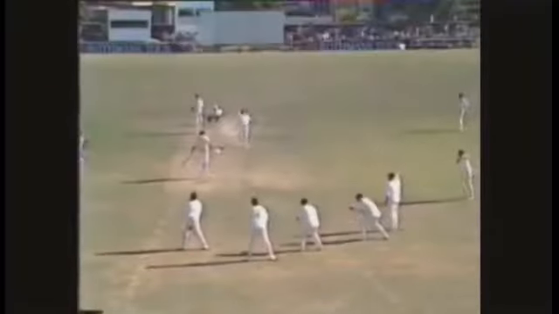Hadlee to Hendrick. Oh, and that was perilously close to the top of the stumps. 2 men in front of the wicket on either side. That's out! John Parker has second attempt, has caught Mike Hendrick at first slip, and England lose their 8th wicket. 8 for 53. Have a look at this one again.